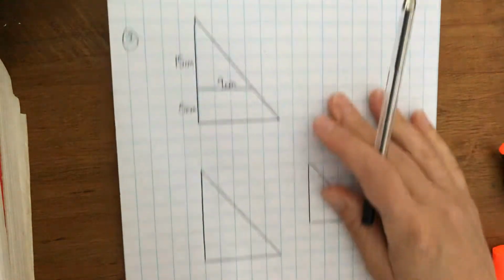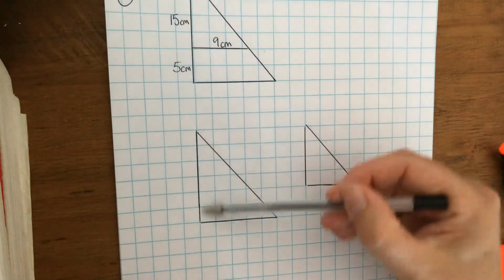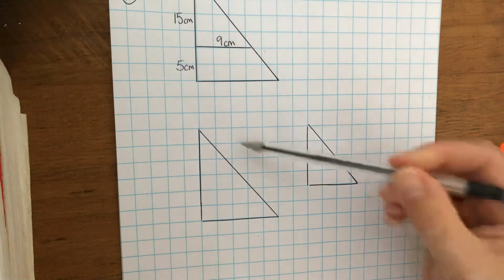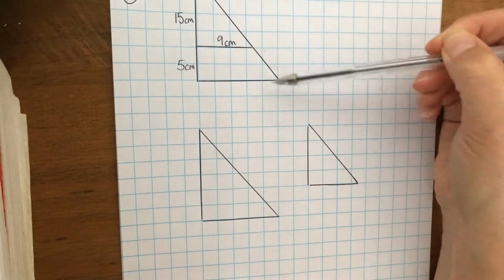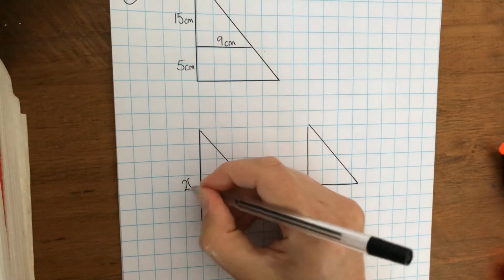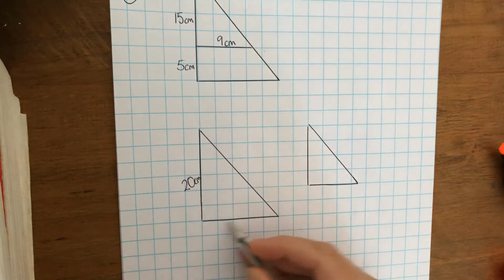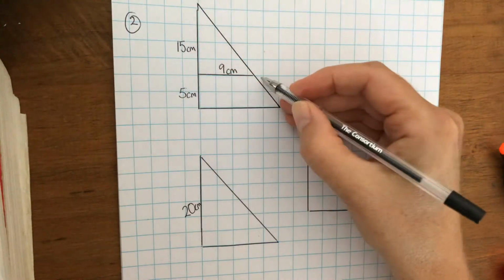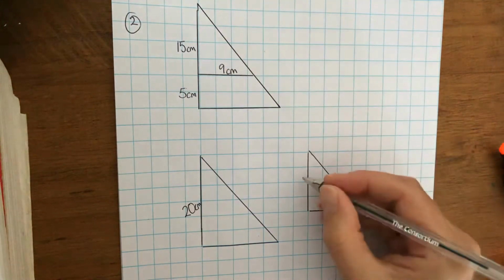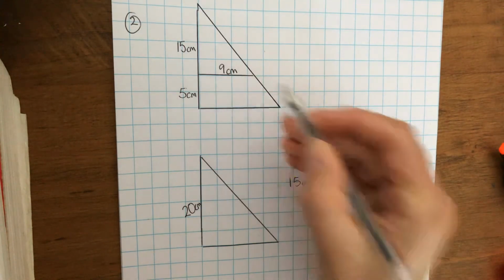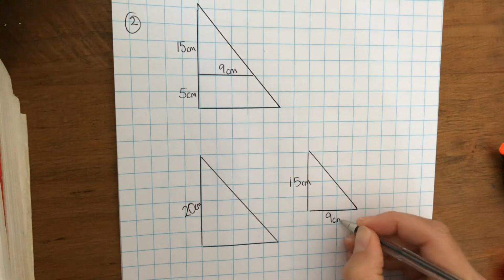So I've drawn them here. The big triangle and the little triangle. So this big triangle, that length there is 20 centimetres. I don't know that length and I don't know that. The small triangle, this length up here is 15 centimetres and the length across there is 9 centimetres.